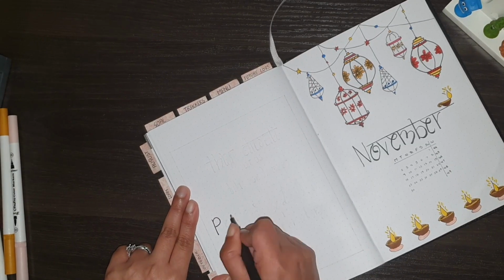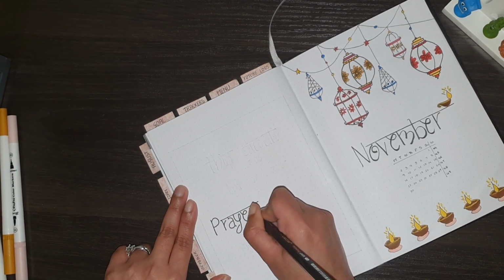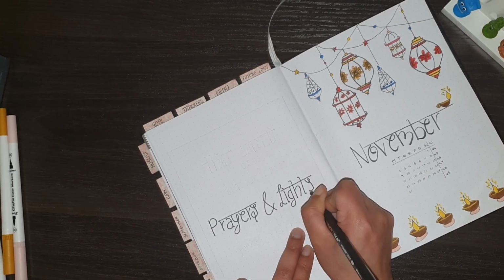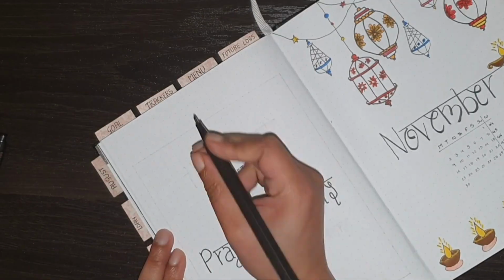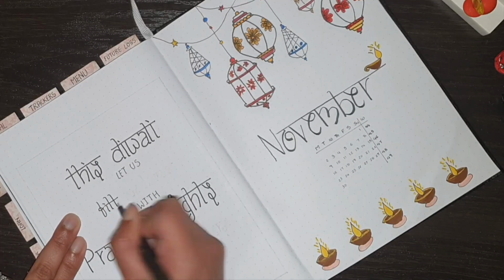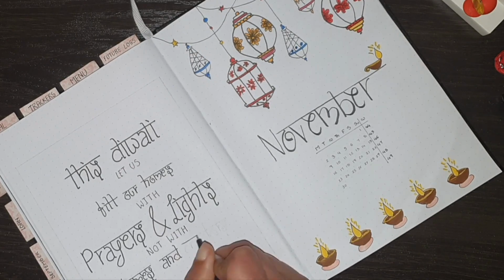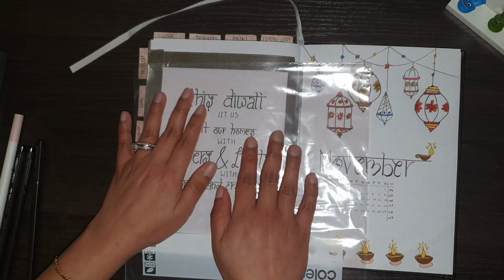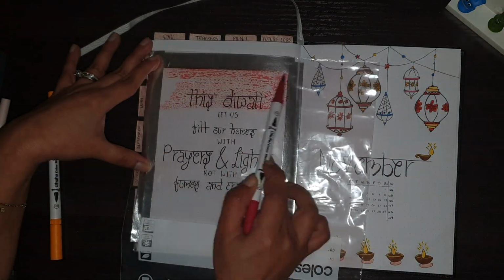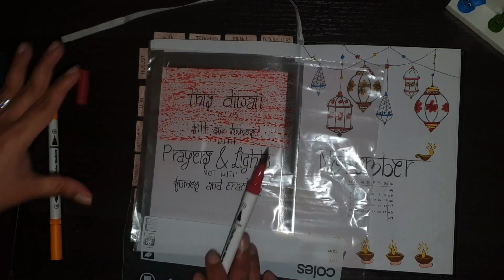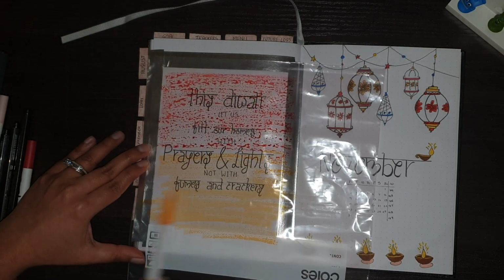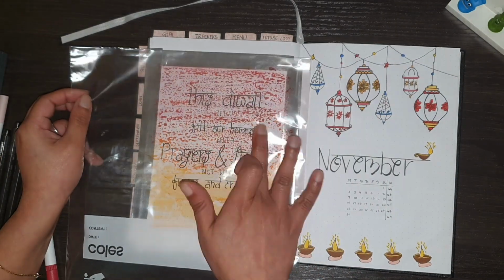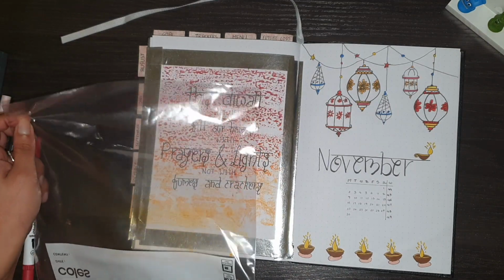Moving on to the quotes page, I wanted to use something which would remind me to celebrate without harming the environment. Since childhood, crackers have been an integral part of our Diwali celebrations. As a kid, I remember on the very first day of Diwali, we used to wake up by the sound of the crackers, and that was perfectly normal for us, even though all that seemed to be fun at that time. But as I grew up, I realized that it's not worth enjoying at the cost of our environment. Therefore, the quote: This Diwali, let us fill our homes with prayers and lights, not with fumes and crackers.